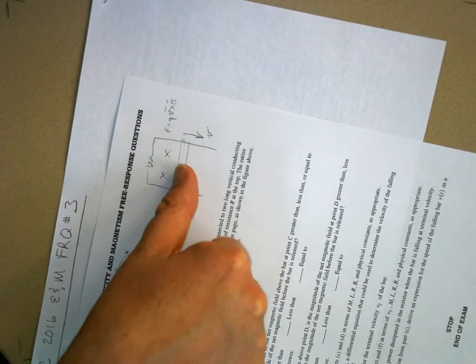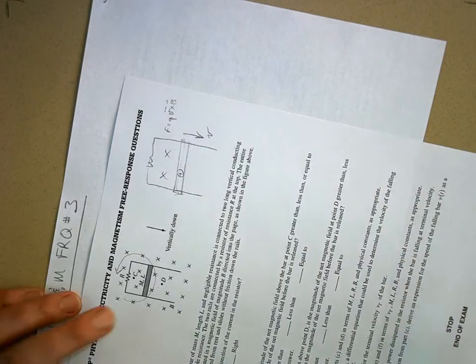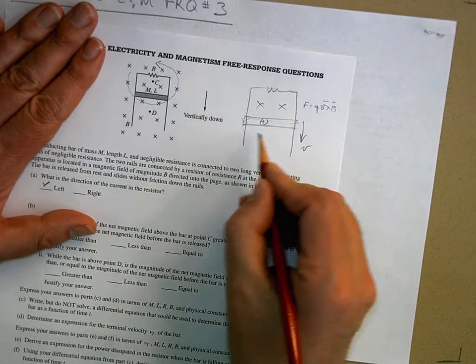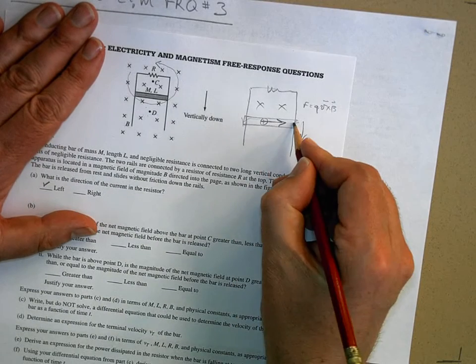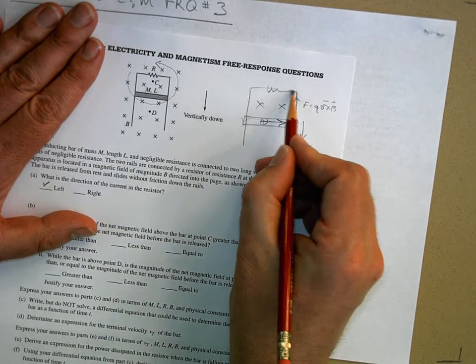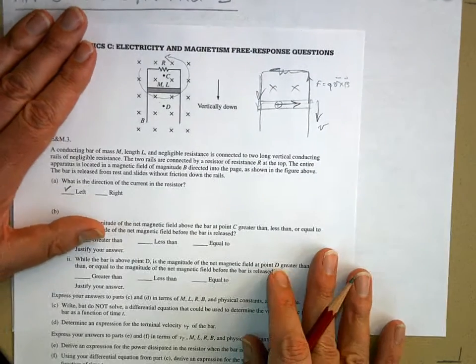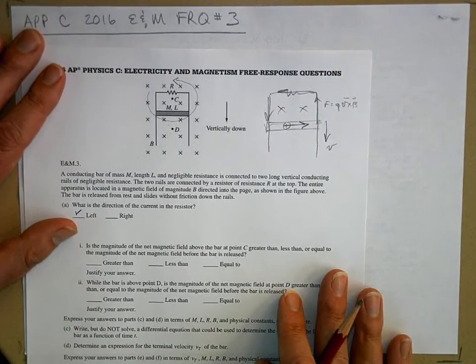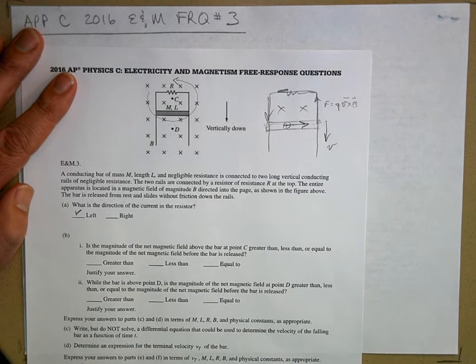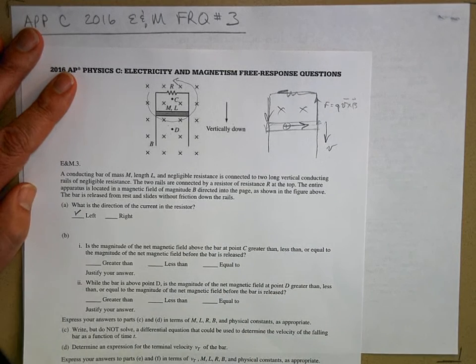My thumb is like this. That means that the positive charge carrier is going to get pushed to the right. But if this is getting pushed to the right, then all these charges are getting pushed up, and this is getting pushed to the left, so it's the same kind of deal. Okay? So that's why it's to the left. So hopefully you got that.